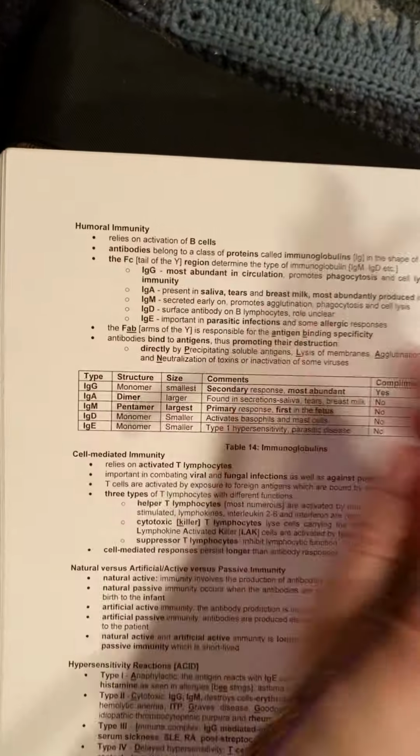There's the very cute animals. Okay, back to microbiology. Can't wait for my stand to arrive. It's going to be so much easier.